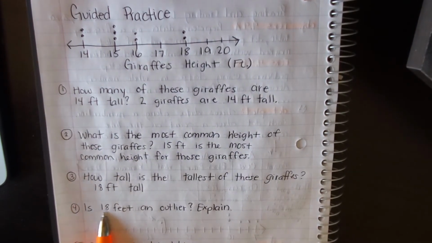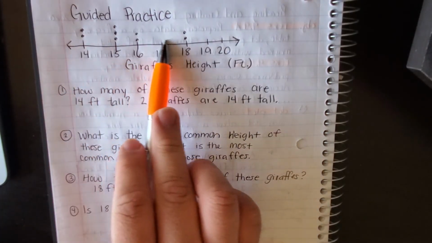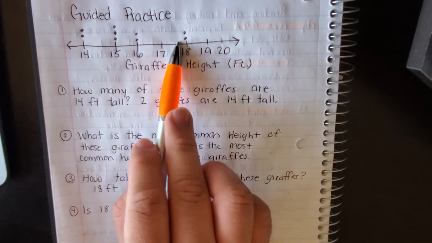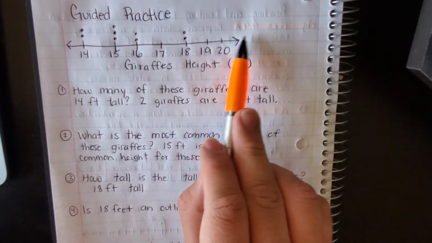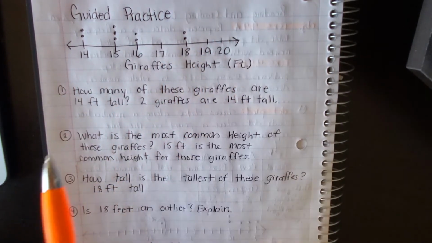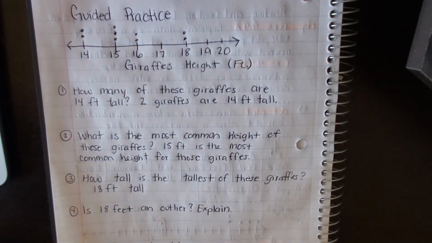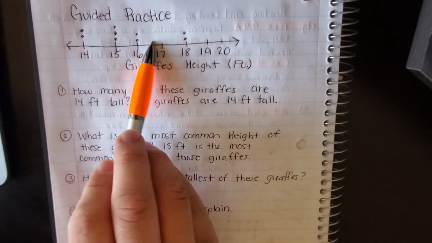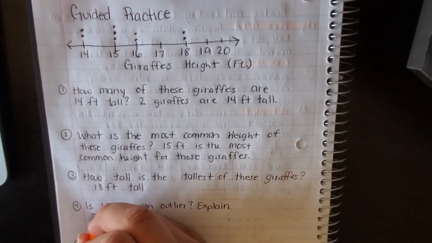And then the last one, is 18 feet an outlier? Explain. Now, looking at this one, it doesn't seem that it's too far away, right? We only have one number out. If it would have been over here on the 20s, then maybe, yes, it would have been an outlier. But it shares the same data as others, right? Other dots. It's relatively close. It's only skipped by 1. So no, it is not an outlier.